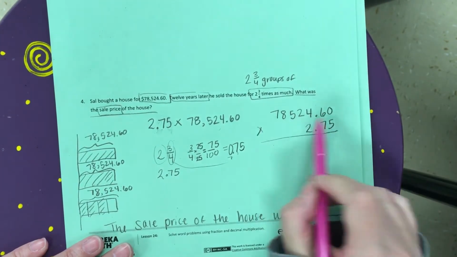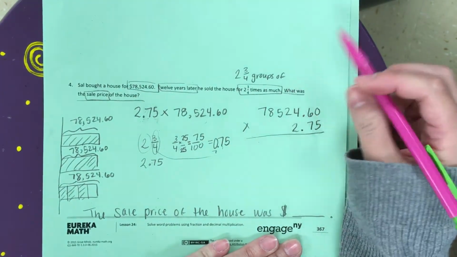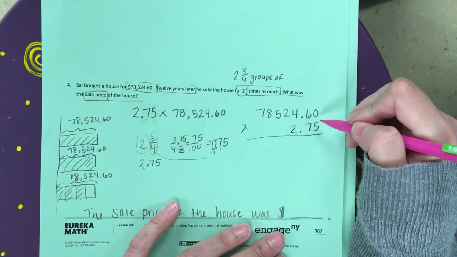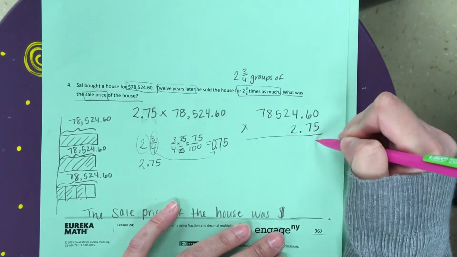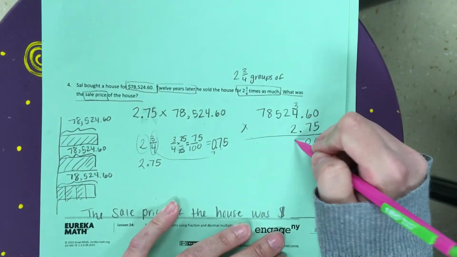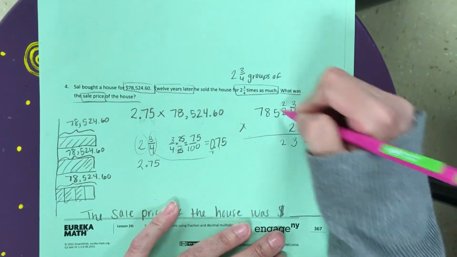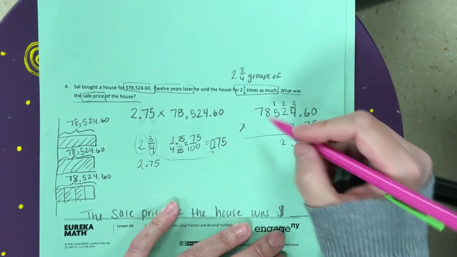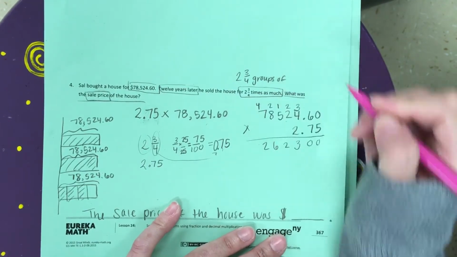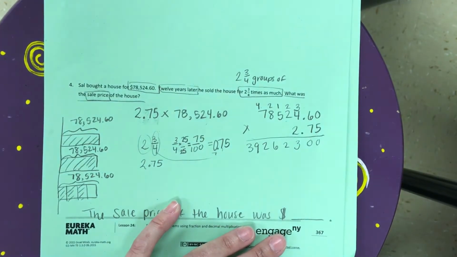And then if you've noticed, I kind of spread my numbers apart so that you don't make any mistakes there. You don't want to squish things really close together here because it opens you up for error. So right here we have 5 times 0 is 0, 5 times 6 is 30, carry your 3. 5 times 4 is 20, plus 3 is 23. 5 times 2 is 10, plus 2 is 12, carry my 1. 5 times 5 is 25, plus 1 is 26. 5 times 8 is 40, plus 2 is 42. And 5 times 7 is 35, plus 4 is 39. That's a lot of numbers here.